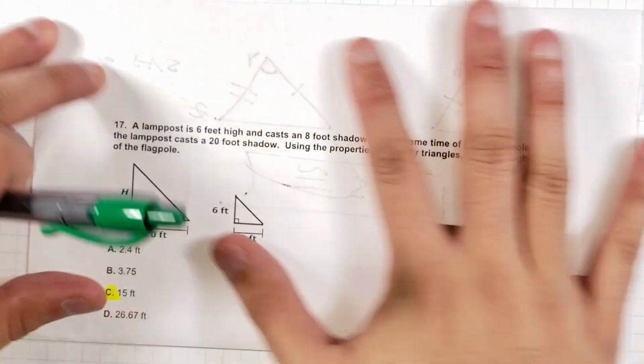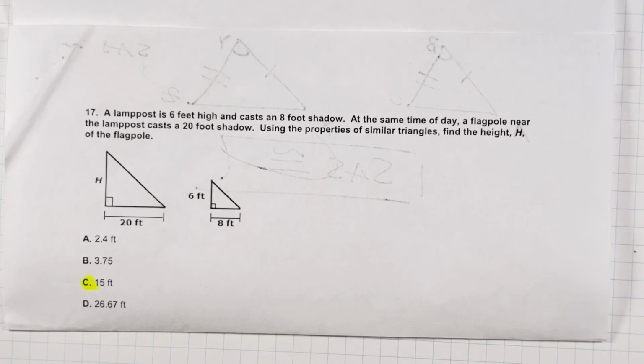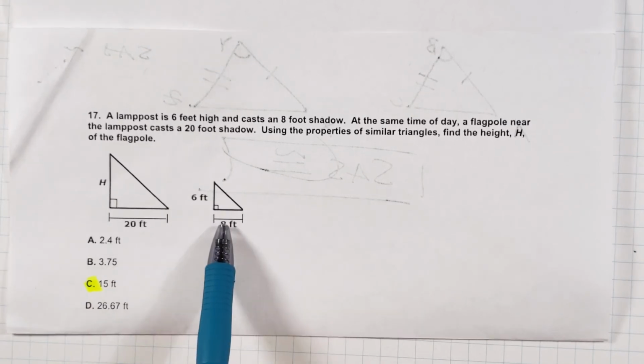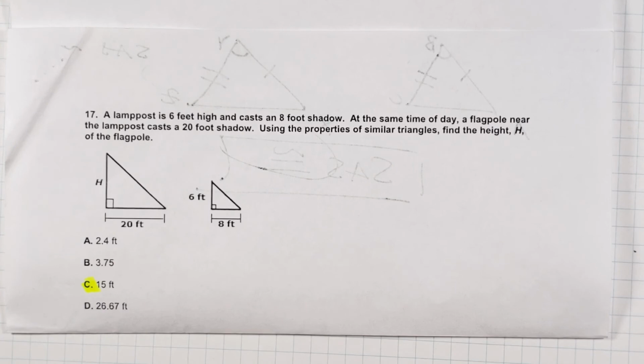That was number 16. I think we are on number 17. Yes, this is a fun problem. I like this problem a lot. It's a very simple problem also, which is nice. A lamppost is 6 feet high and casts an 8-foot shadow. 6 feet high, 8-foot shadow. At the same time, a flagpole nearby casts a 20-foot shadow. Using the properties of similar triangles, find the height of the flagpole.